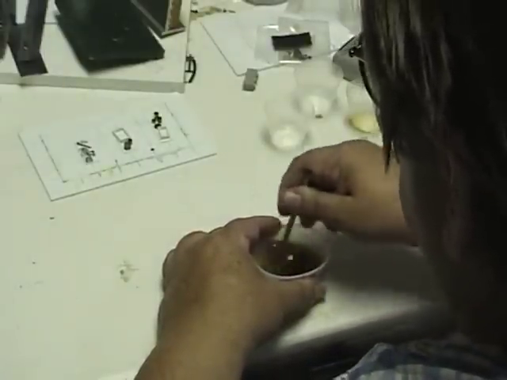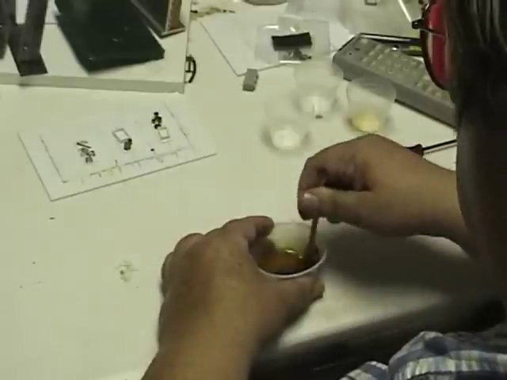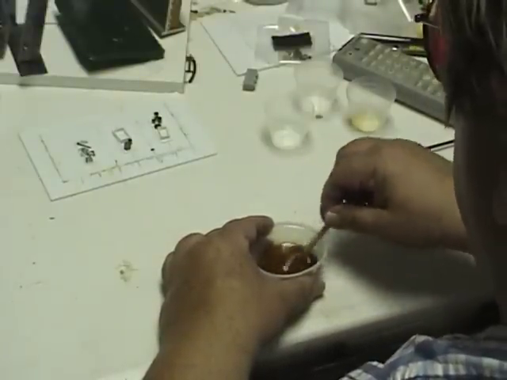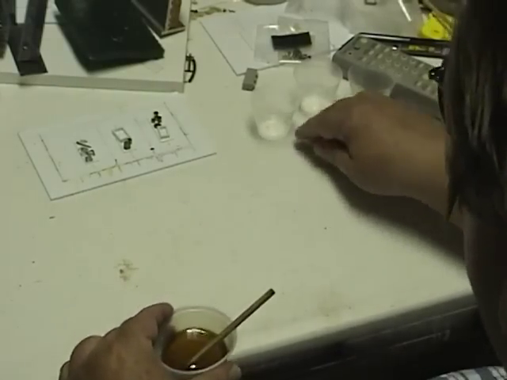Now, Micromark makes some casting material I really highly recommend. I've been using it lately, and I find I like it even better than the Aluminite material. So just stir. You want to try to not get bubbles in it, of course.